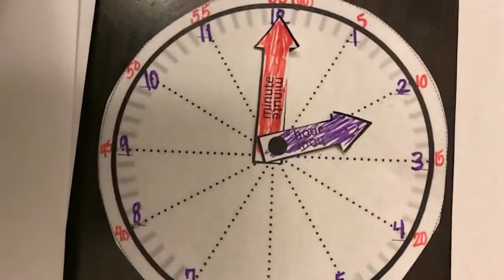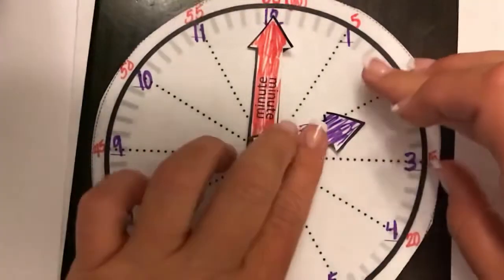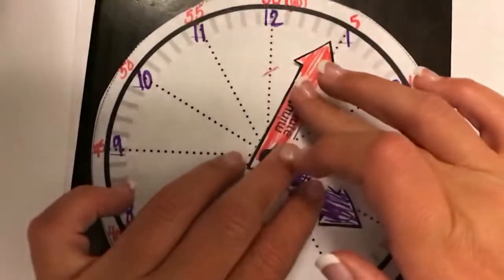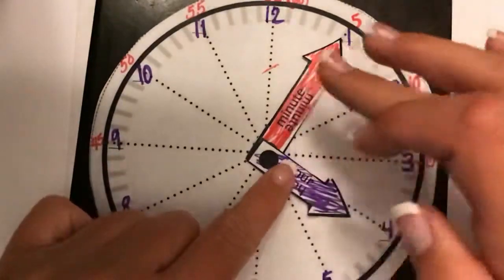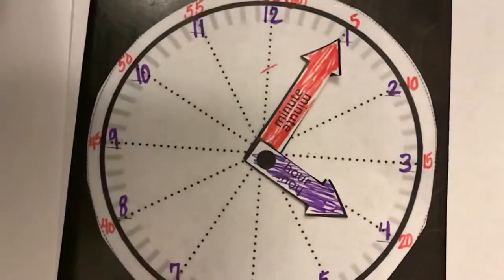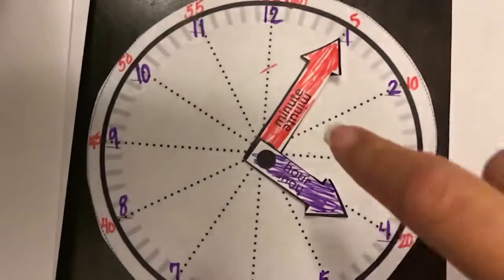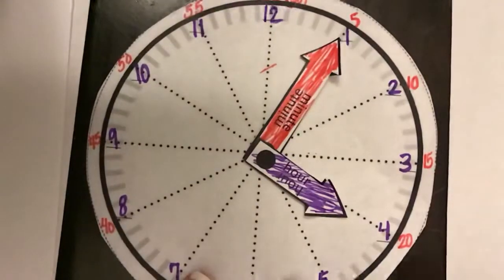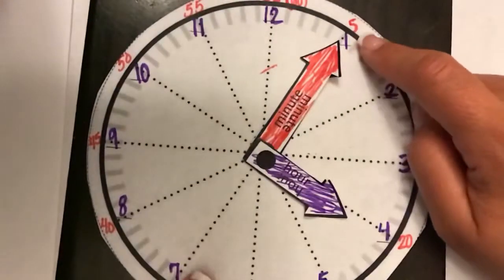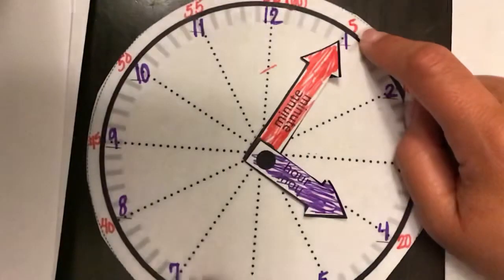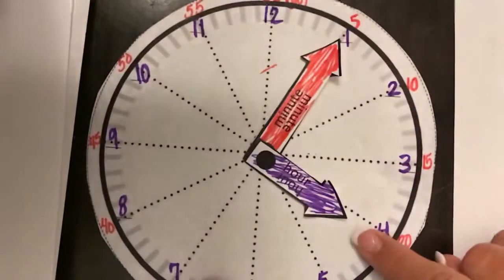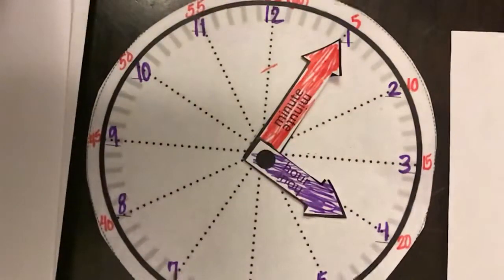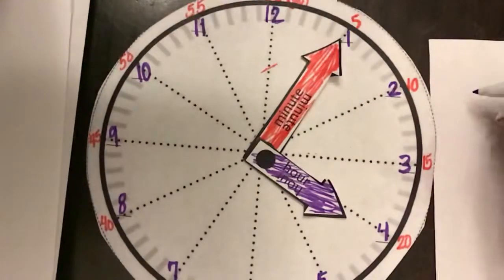Okay, so I'm going to keep with the same colors that we used last time with the purple and the red, but I'm going to set my clock. There's my clock. Okay, so how many minutes have passed? Well, here we're going to look at how many minutes have passed before we write our time. So our minute hand is pointed to the 1, which is 5 minutes has passed. What hour? 4. So we can say the hour hand is on the 4.